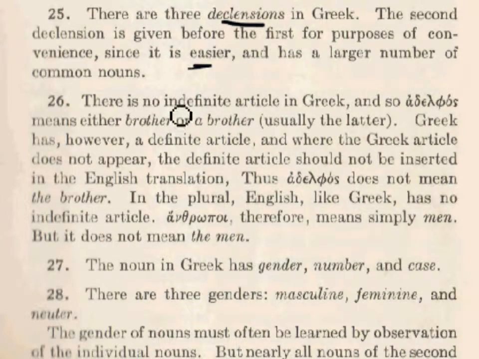Notice that he says in paragraph 26, there is no indefinite article. The indefinite article, as you know, is the word a, the letter A. So I talk about a man, a boat, a tree. Indefinite. In Greek, there is no such article. There is a definite article. I can speak about the boat, the tree, etc. But sometimes to do an English translation, I need to supply that indefinite article.